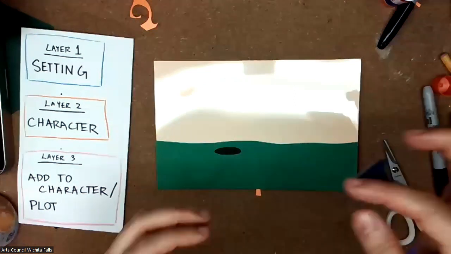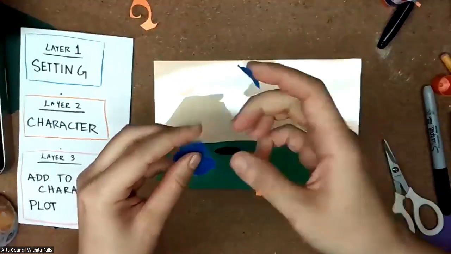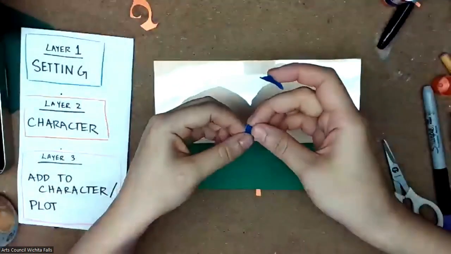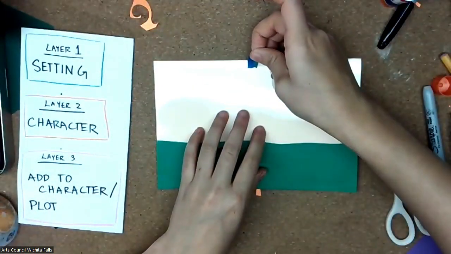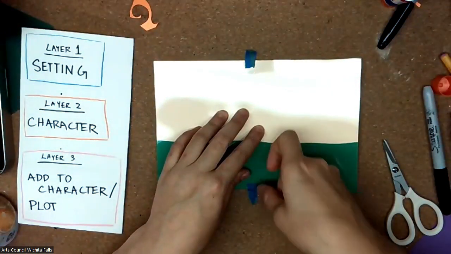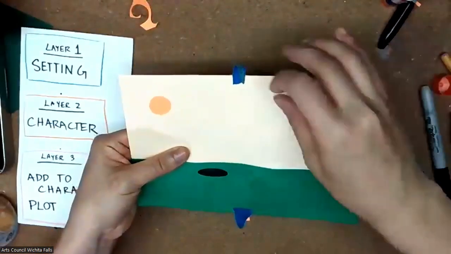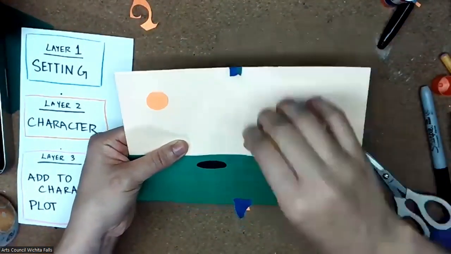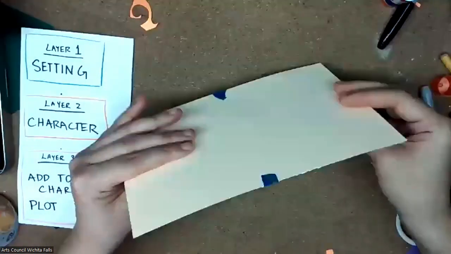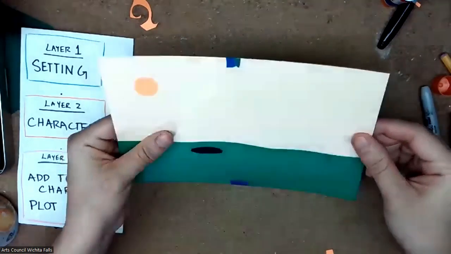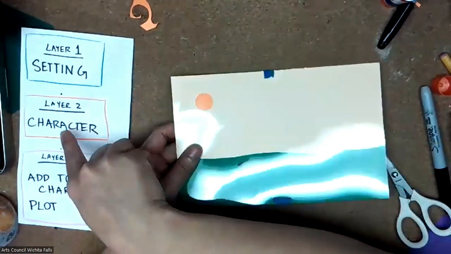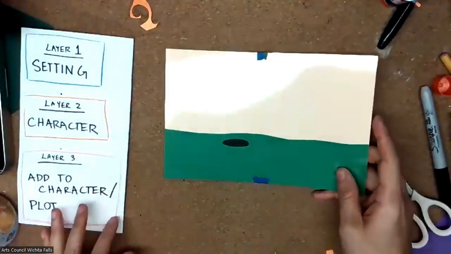So I'm going to rip off two very tiny pieces. Pretty little. And I'm going to place a piece at the top and the bottom. And then pick up both sheets together and fold the piece of tape over the top and over the edge of the bottom. This way my piece of plastic is secured and I can start adding my character to layer number 2, which is the plastic layer, or our first plastic layer.